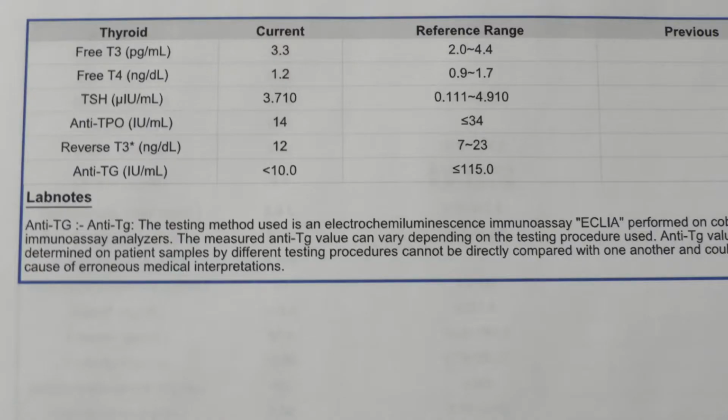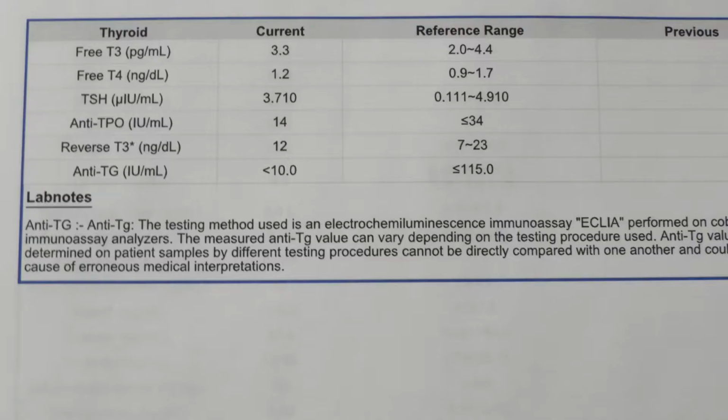I'd like to see the free T4 about where she is, 1.1, 1.2, 1.3. And then I'd like to see free T3 in the high 3s to low 4s. And then the rest here is anti-TPO, reverse T3, and anti-TG.